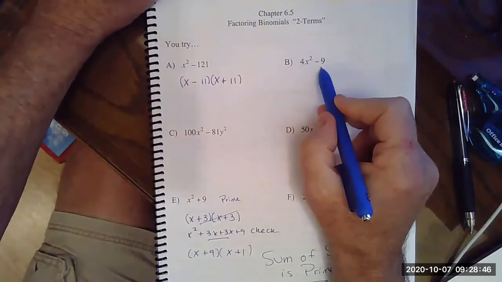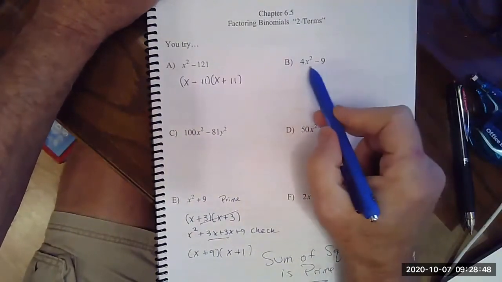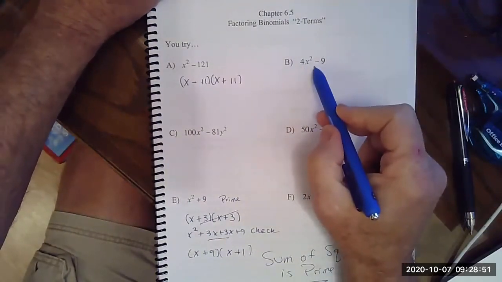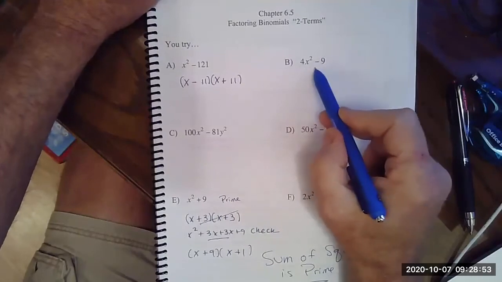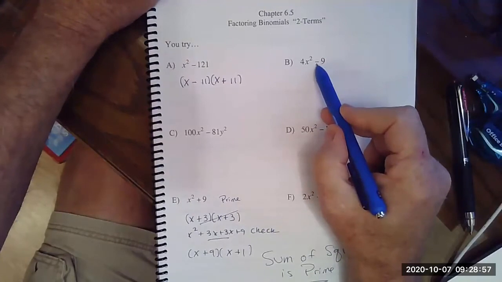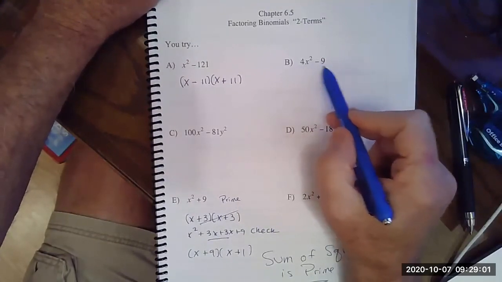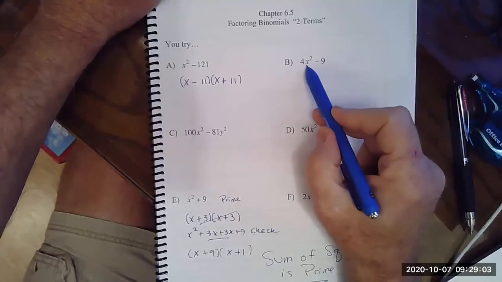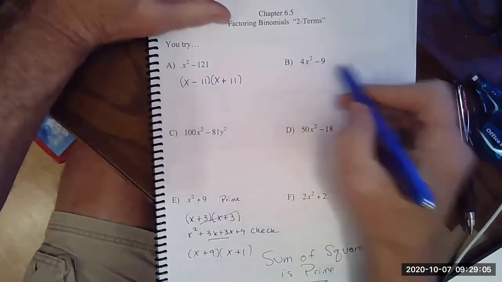Okay, GCF, no. Do you want to do grouping on this? No. Trial and error, it's not a trinomial, no. Difference, maybe, of two squares. 4 is a perfect square and 9 is a perfect square, and I see an x squared. Yep, difference of squares.